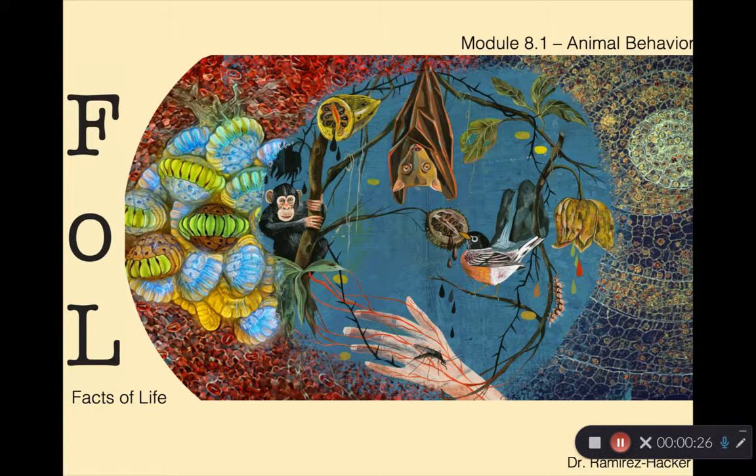So today in our lecture, we're moving on from characterizing different forms of life, and we're starting to link together the concepts that we covered in our first section to the concepts that we started to develop in this section. So now what we're going to be looking at is specifically animal behavior.